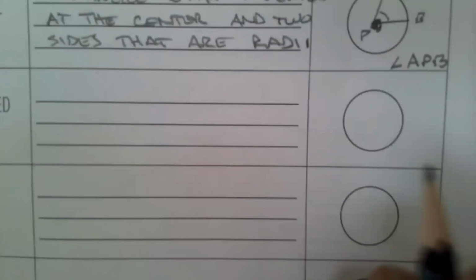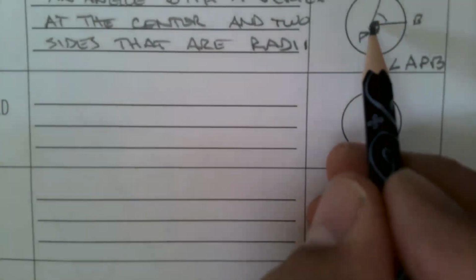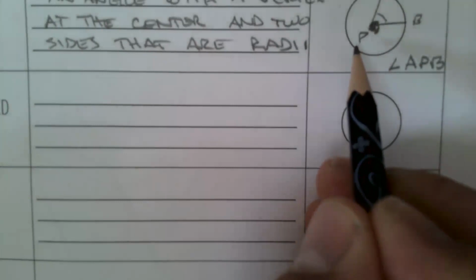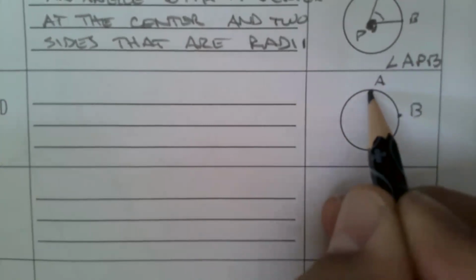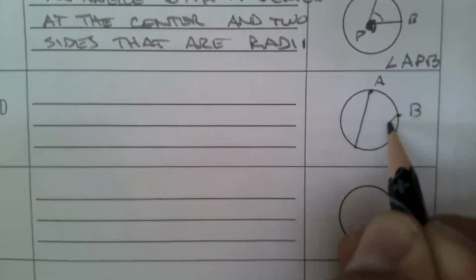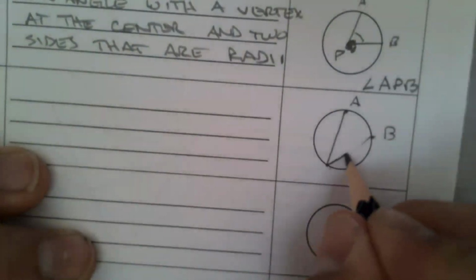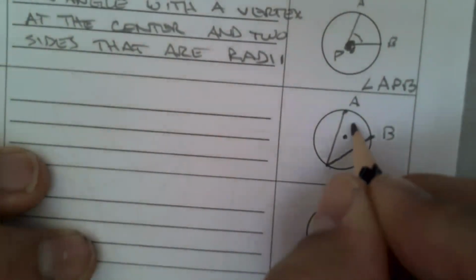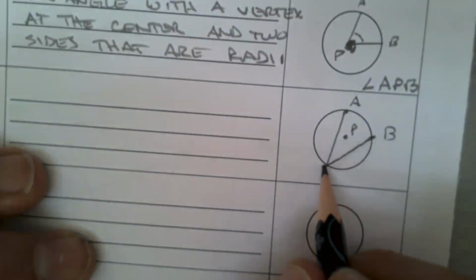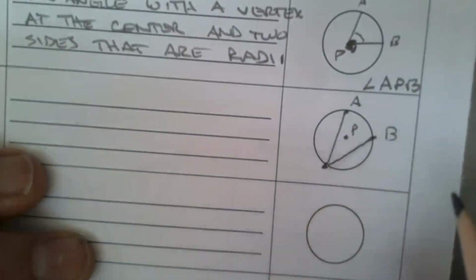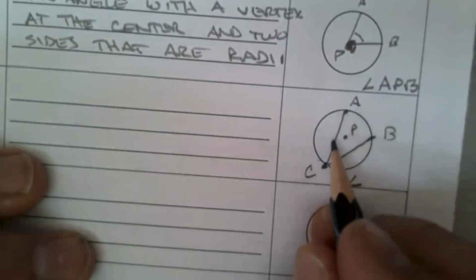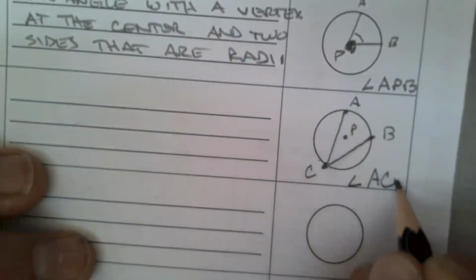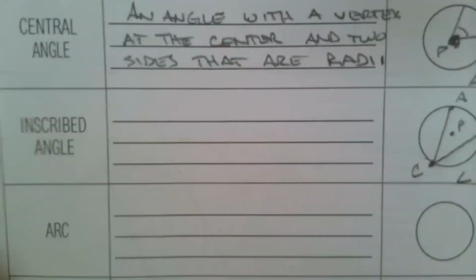But an inscribed angle is different. It's as if I take this vertex and I pinch it and I drag it back so that although A and B may still be in the same places, I've dragged this back. It's not a very good drawing. P is still there, the center of the circle is still there, but now the vertex of my angle is way over here. And so we're talking angle A, C, B. That would make it an inscribed angle.